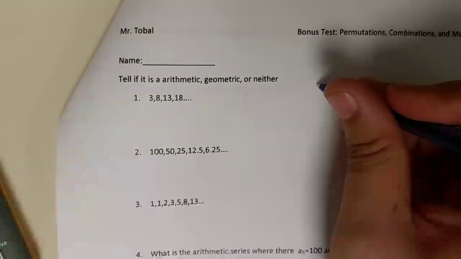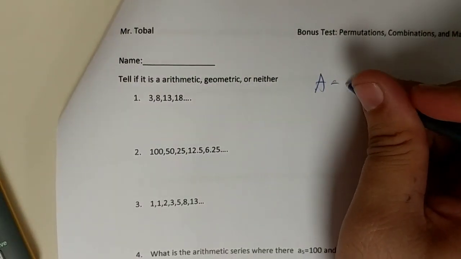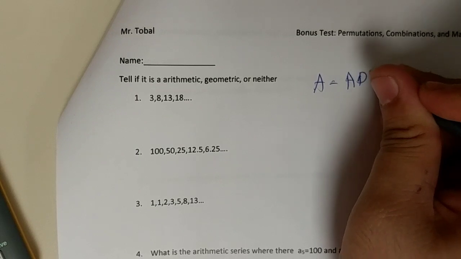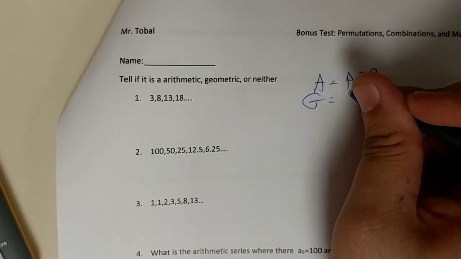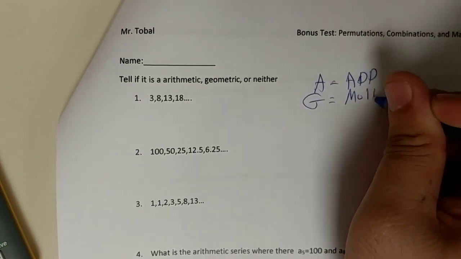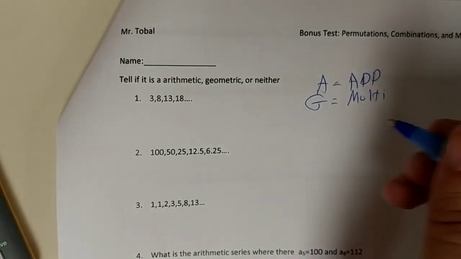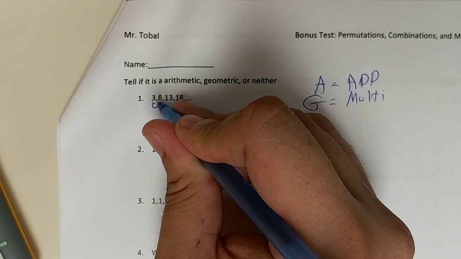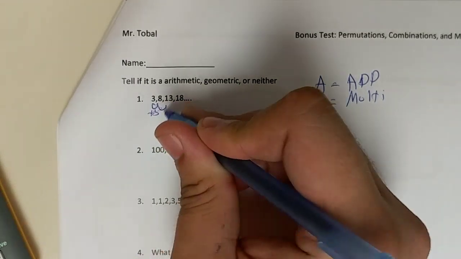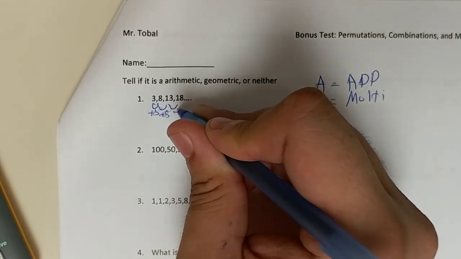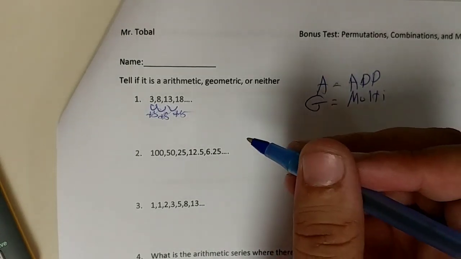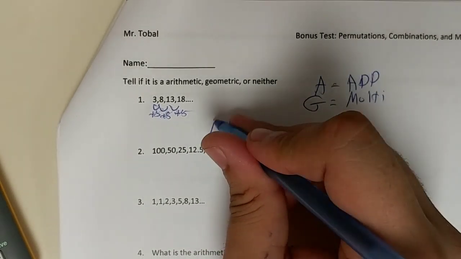Okay, arithmetic. Arithmetic, think of adding. Geometric, think of multiplication. I don't have any way to associate the two, geometric and multiplication, but arithmetic is adding. So let's see what's happening here. This is plus 5, plus 5, plus 5. Hey, you're adding 5s to everything. So since the pattern is plus 5, that's arithmetic.